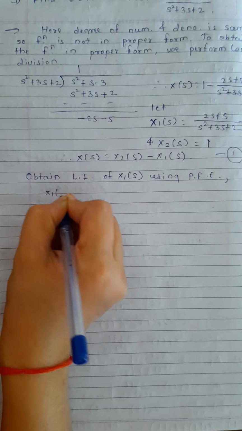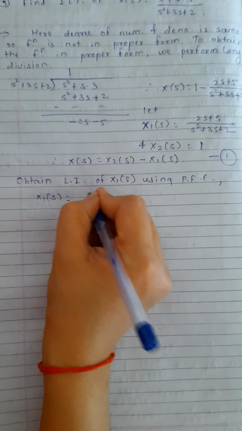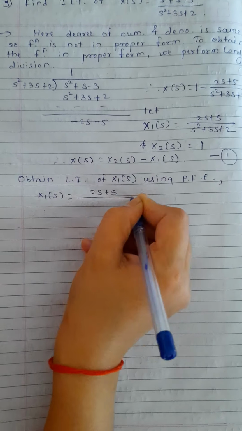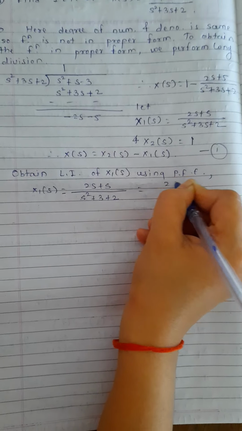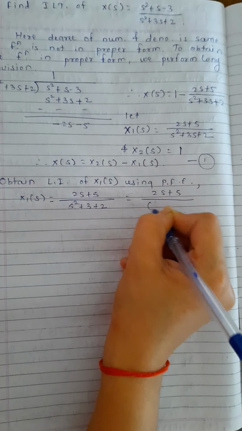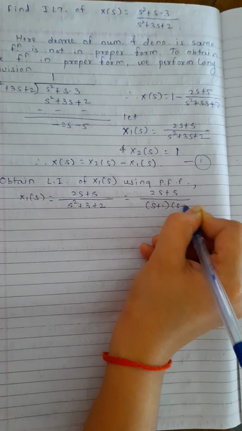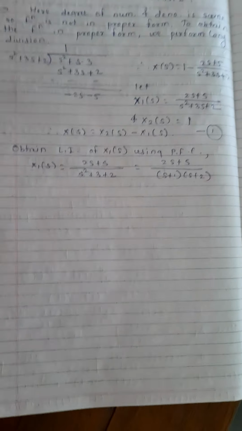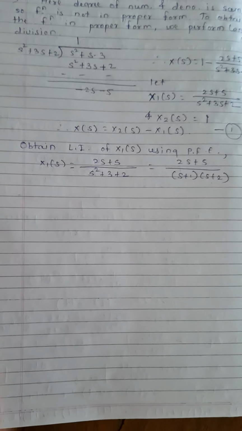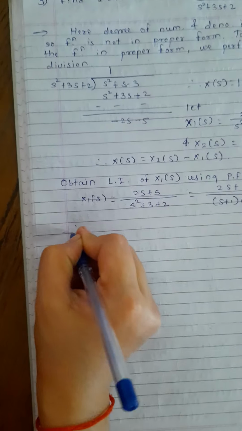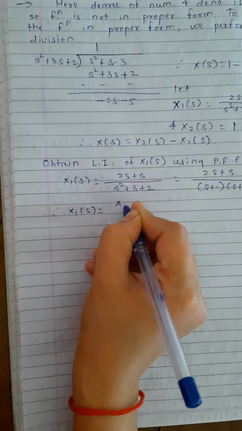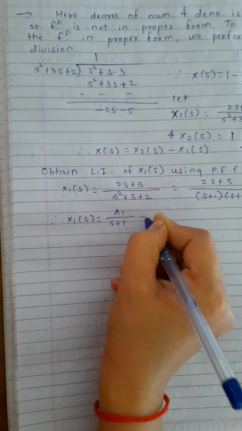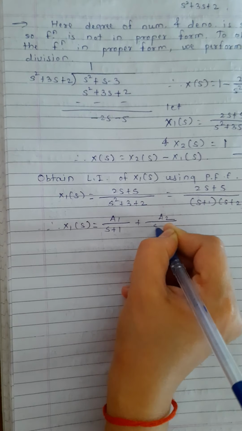So X1(s) is equal to what? It is (2s + 5) divided by (s² + 3s + 2). So we can write it as (2s + 5) divided by (s + 1)(s + 2). Now here we use partial fractions. So X1(s) is equal to A1 by (s + 1) plus A2 by (s + 2).